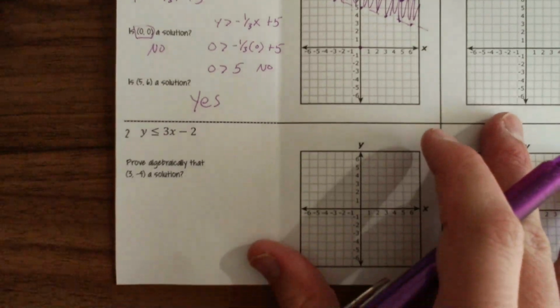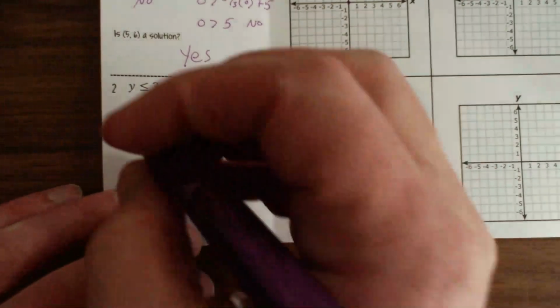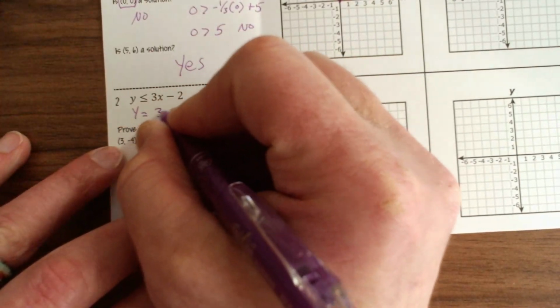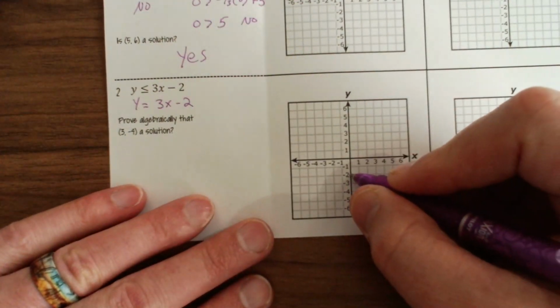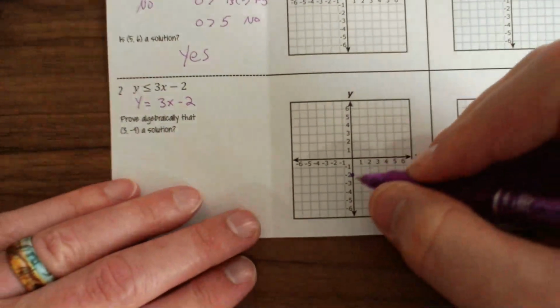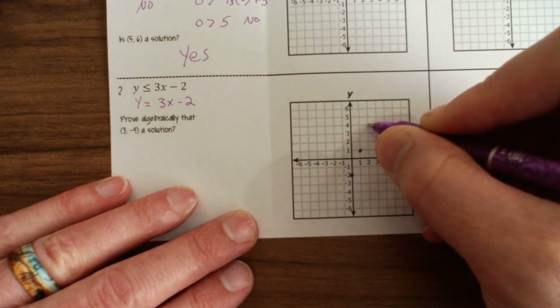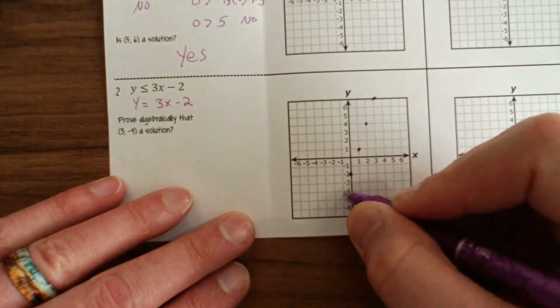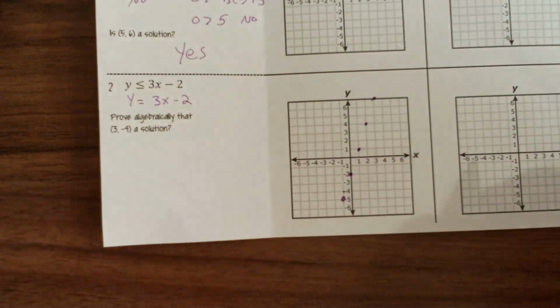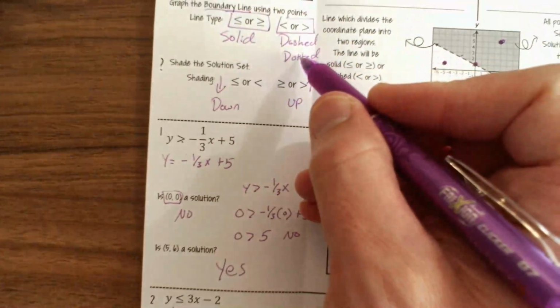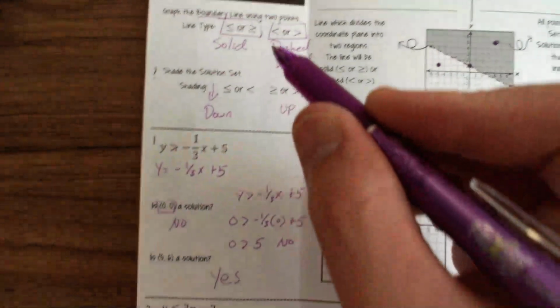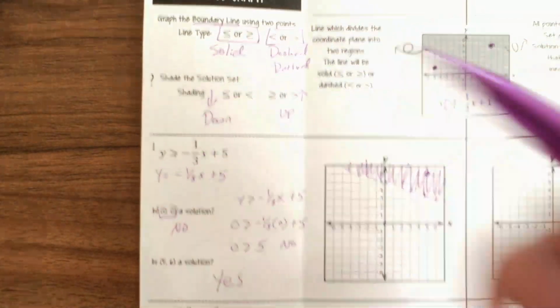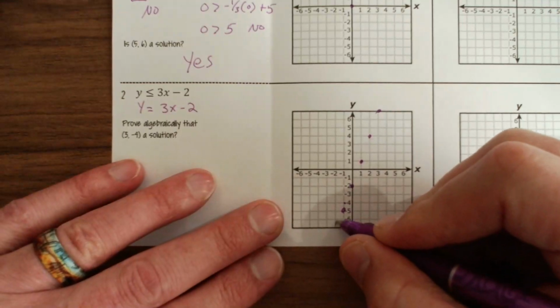In problem number 2, again, graph it in Desmos. Y equals 3x minus 2. When you graph it in Desmos, you have a y-intercept of negative 2. You have a slope of 3, so up 3 over 1, up 3 over 1, up 3 over 1. Now the question is, is this a solid line or a dashed line? This is the less than or equal to symbol. The less than or equal to symbol is in the solid lines. So I make this a solid line.